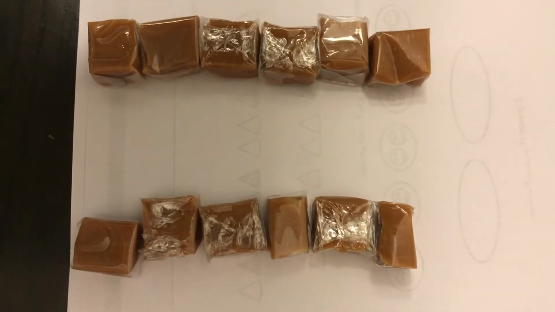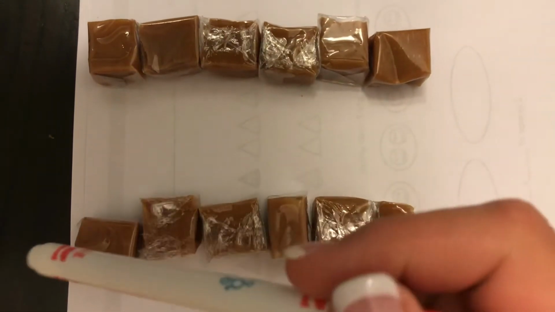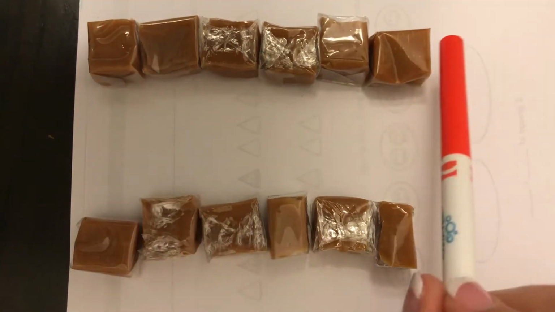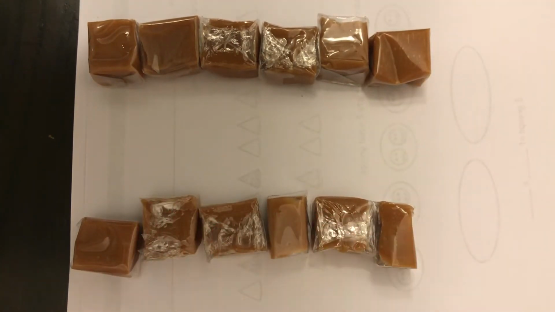Okay, so here I made 2 groups. Here's one group, and here is another group. So 2 groups, and I put 6 in each. So how many do we have all together? We have 6, 7, 8, 9, 10, 11, 12. We have 12. Okay, we could do this another way.